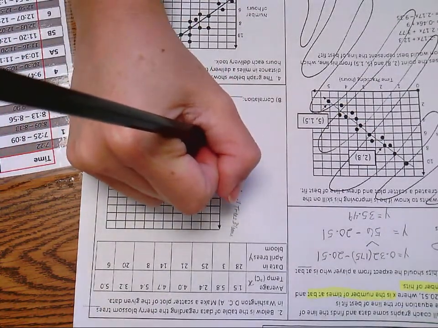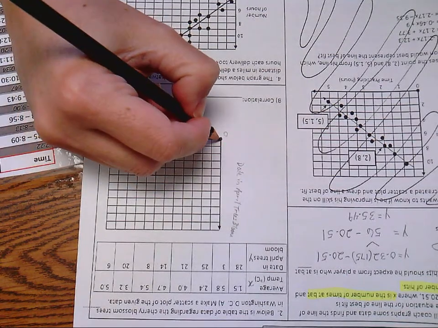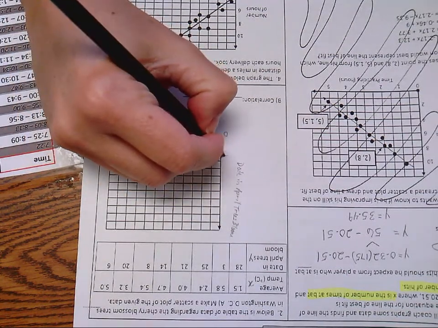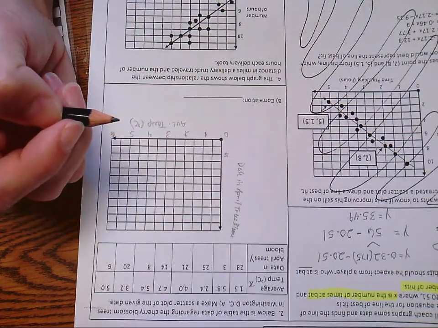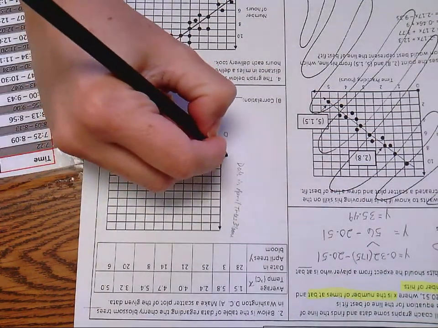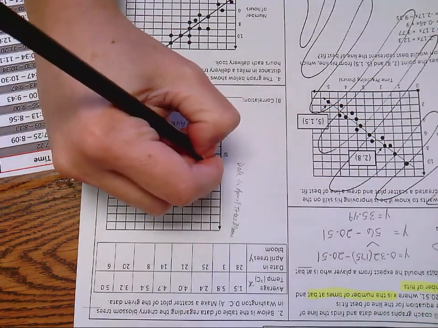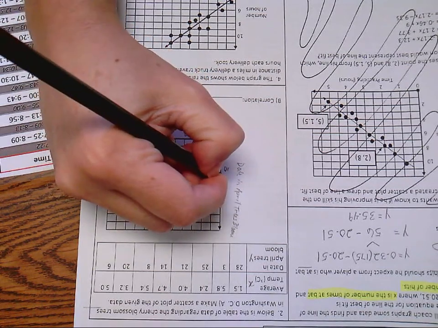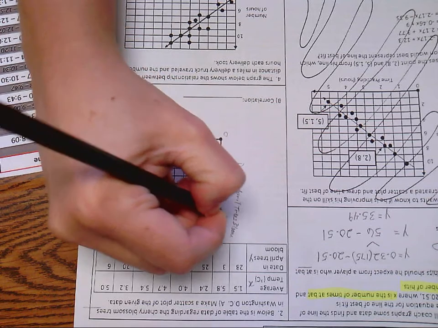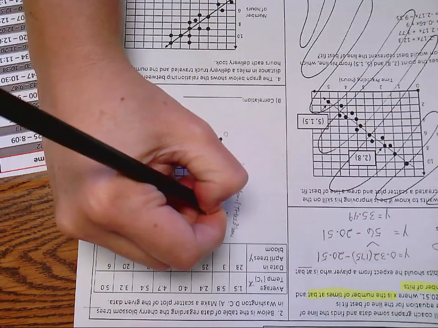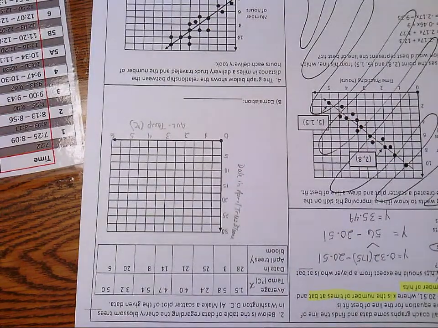So again, if I'm going to be skipping every 2 boxes, then I need to make sure the first time I number, I'm also skipping 2 boxes. A common mistake is people skip 1 and then start skipping 2. That would make the graph invalid. You need to keep the same scale. So skip 2, 5, skip 2, 10, skip 2 more, 15, 20, 25, 30. Again, I am numbering the lines and not the spaces.